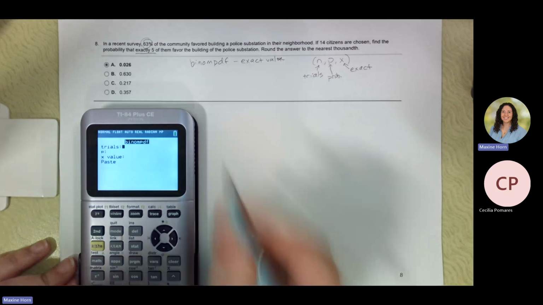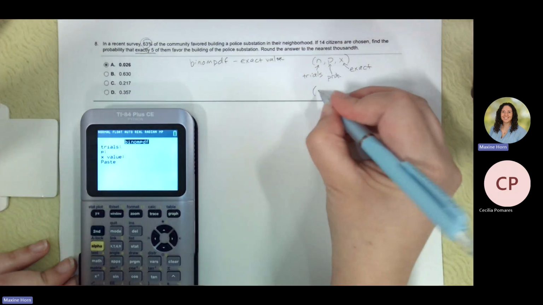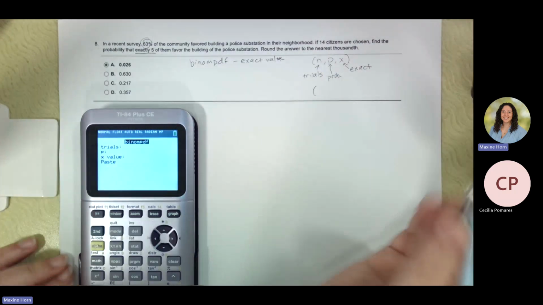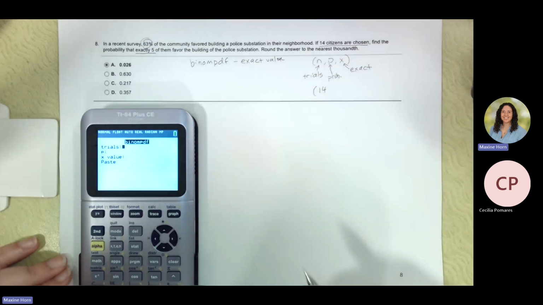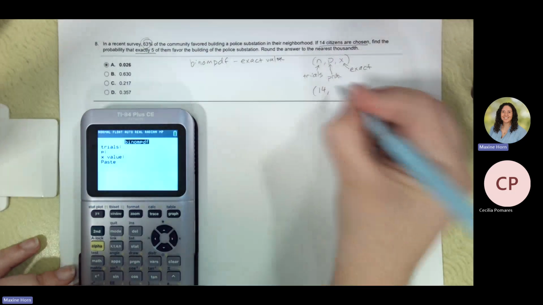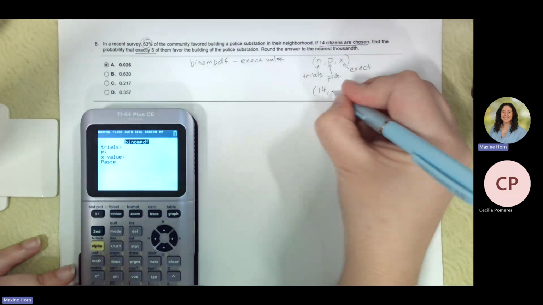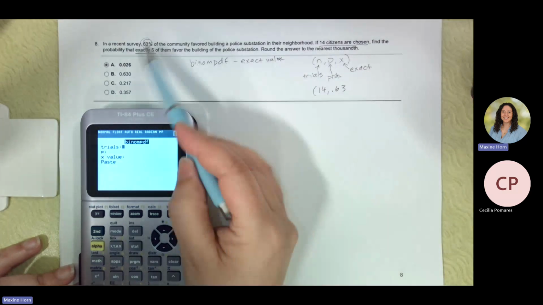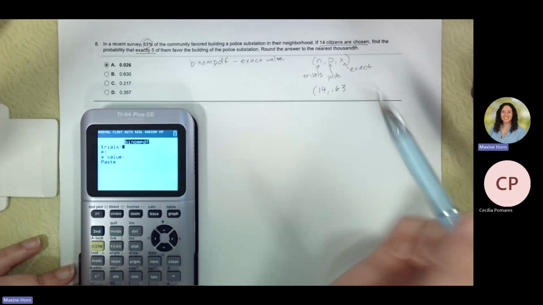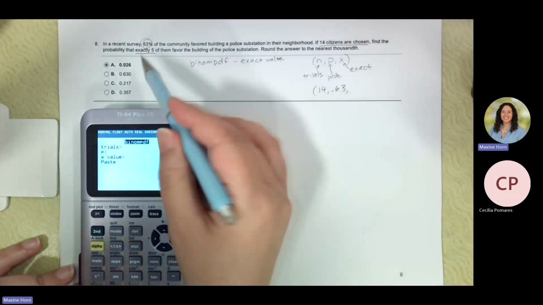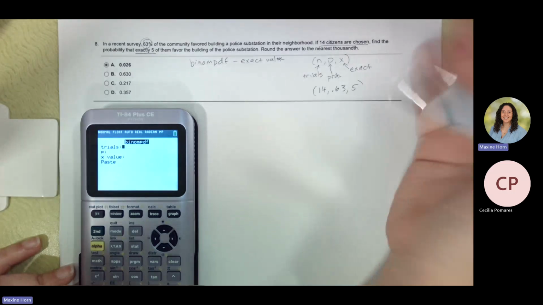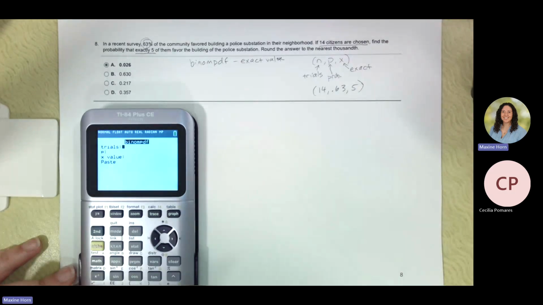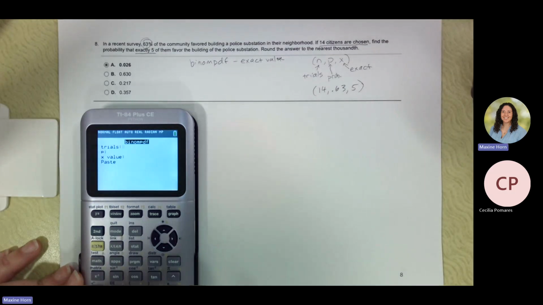So the trials, the N in this one, is 14 because they said 14 citizens are chosen. The P is 0.63 because that's what they gave us there. And then the exact value, the X, is 5. Let's plug that in.